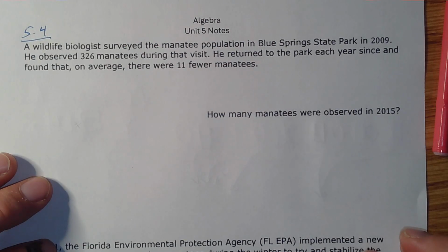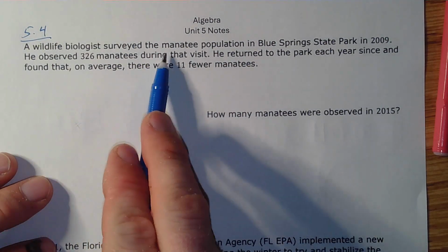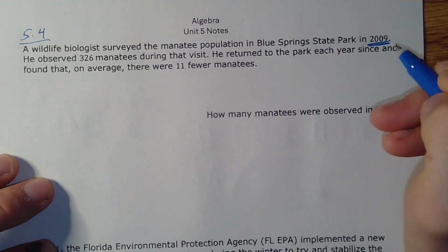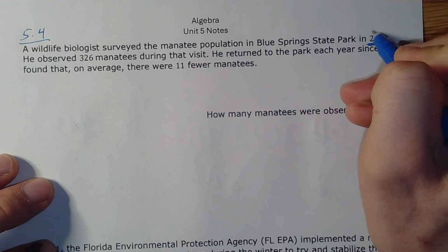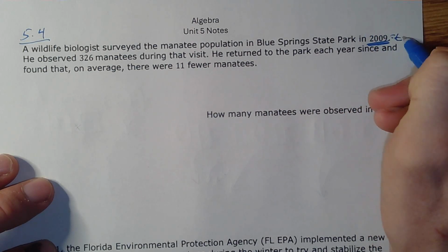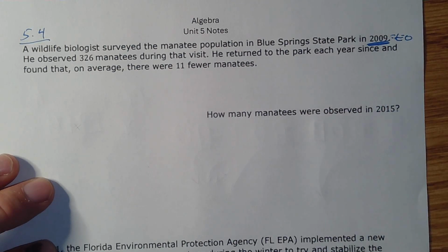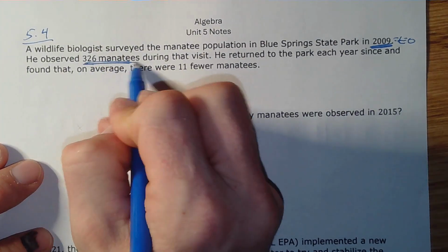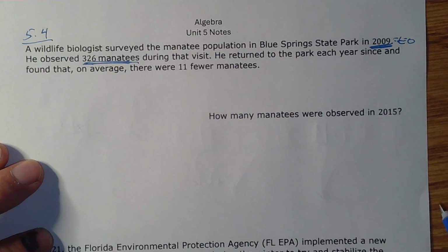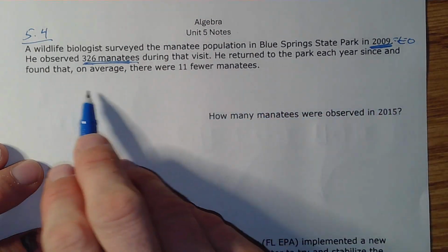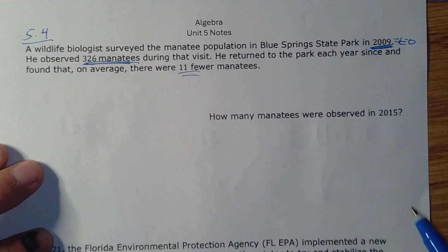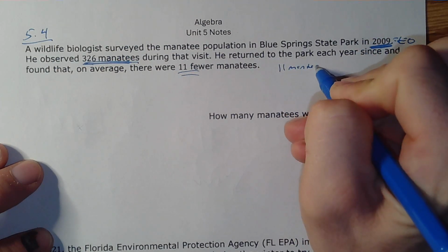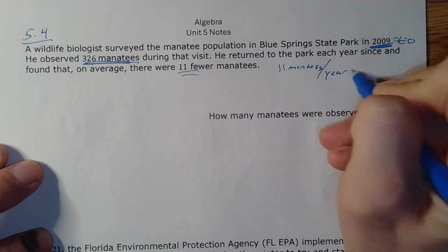Right, so first thing you got to do is read the general gist of what's going on. In 2009, that's a value, okay? In 2009, we can say that 2009 equals time 0, okay? He observed 326 manatees at the park, okay? He returned each year, and he found that on average there were 11 fewer manatees, right? So this is 11 manatees per year less, right?